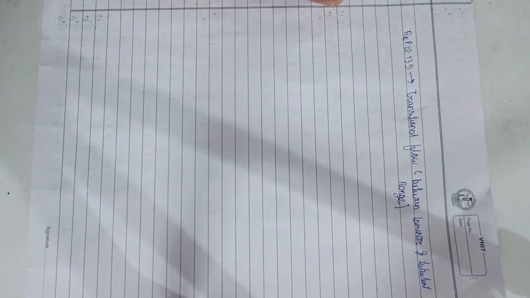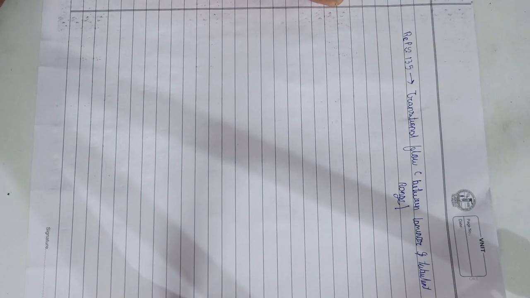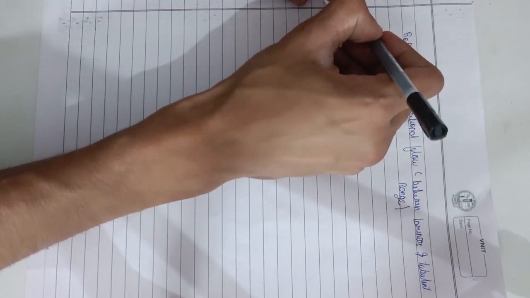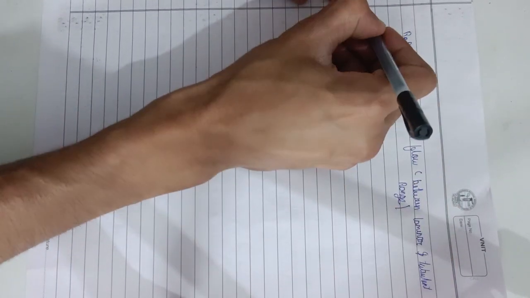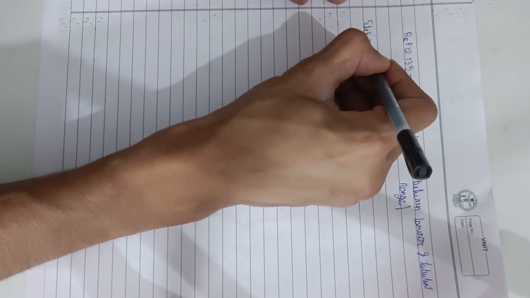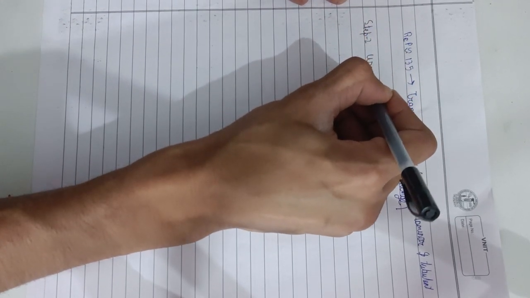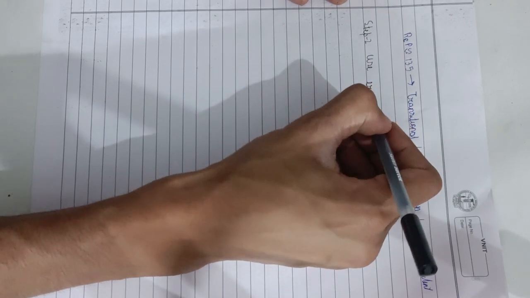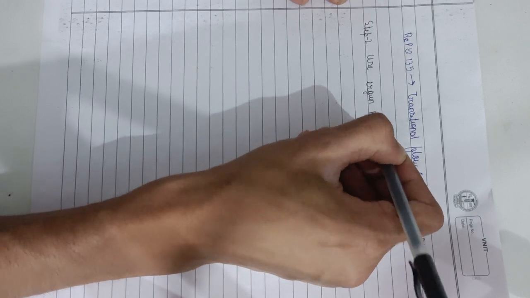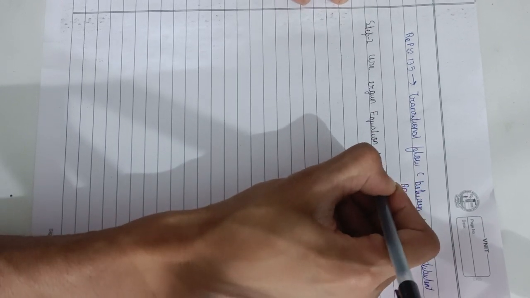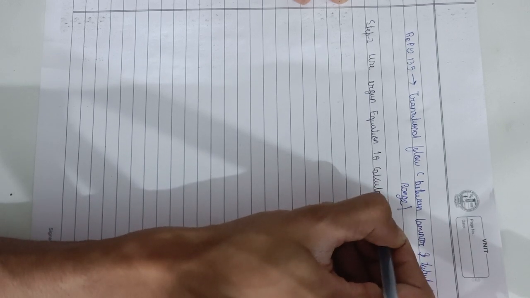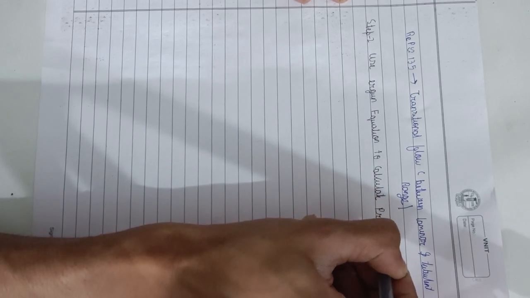So step 2 is calculating the pressure drop using Ergun equation.